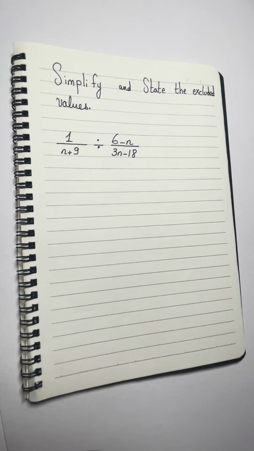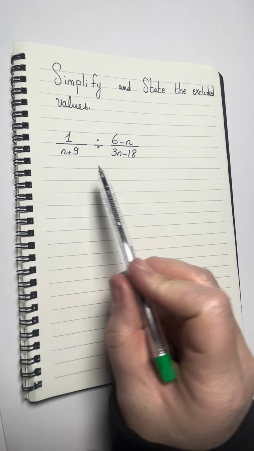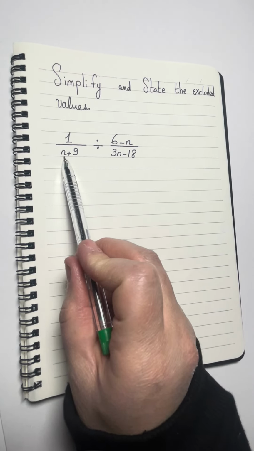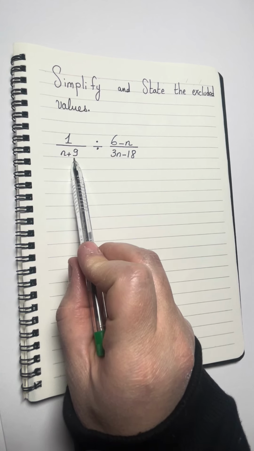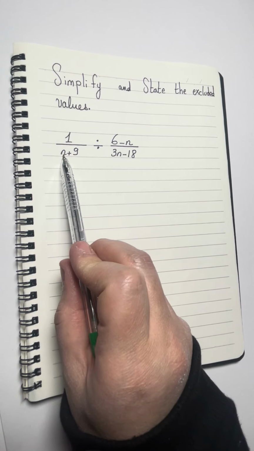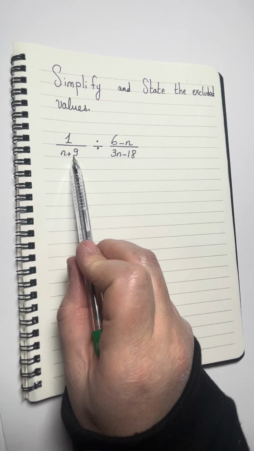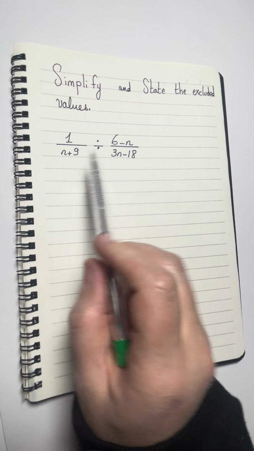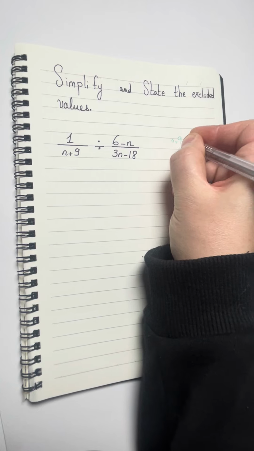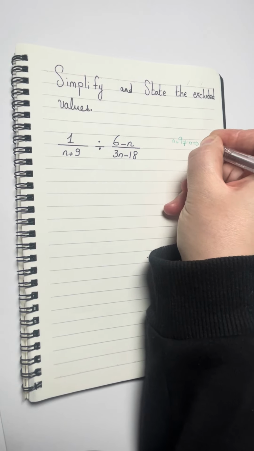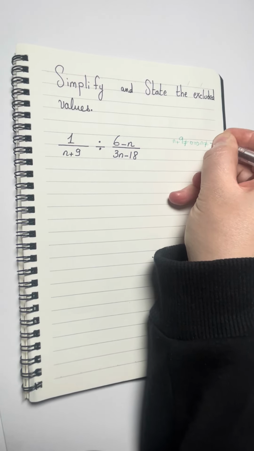Before we start performing the operation, we need to find the excluded values by equating the denominator of each of the rational expressions to 0. So n plus 9 cannot be 0. It means that n cannot be negative 9.